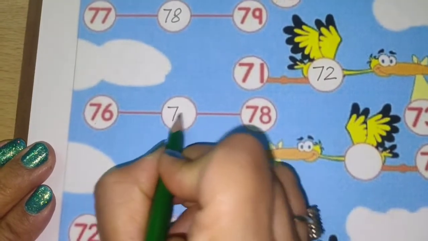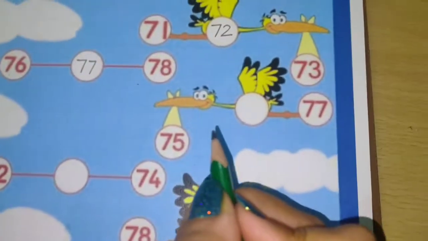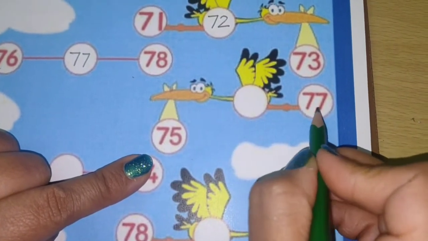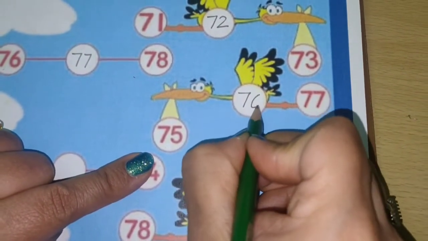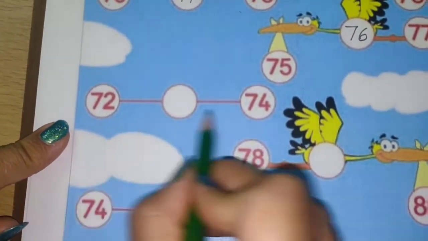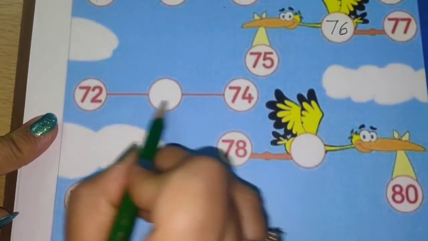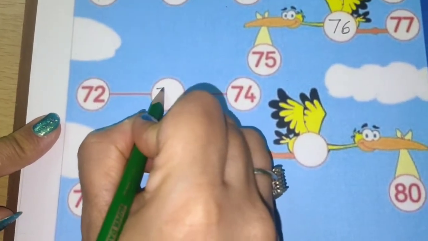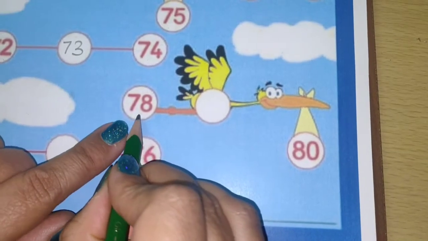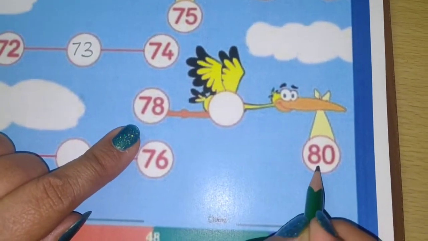Then we have 76 and 78. So answer will be 77. Then we have 75 and 77. So answer will be 76. Here we have 72 and 74. So the between number will be 73. Here we have 78 and 80.